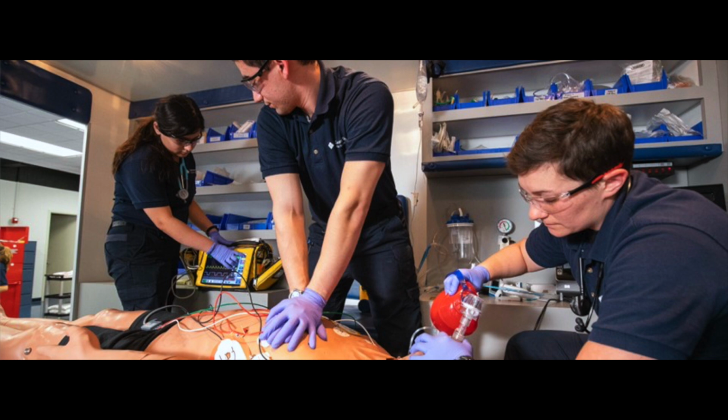So PHTLS recommends a systolic blood pressure of 90 as our goal for fluid resuscitation. That's controversial. Some people think it should be lower, but that's what we're going with. The reason they picked 90 is because hypotension in head injuries is bad. So we want to give enough fluid to perfuse the brain, but not so much as to dilute the clotting factors and dilute the blood more than we have to.